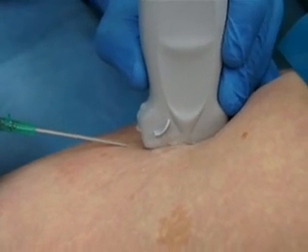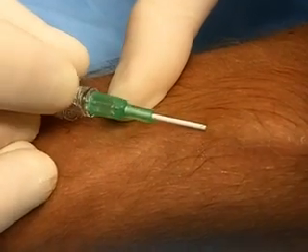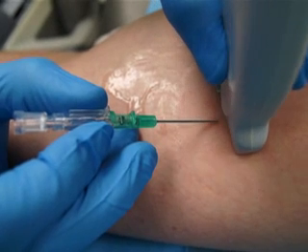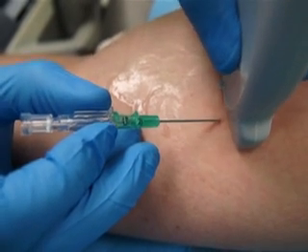We will review the proper technique for standard IV catheter placement and then demonstrate ultrasound guidance. We will limit our discussion to the upper extremity veins, but the same techniques can be used to cannulate any peripheral vein.